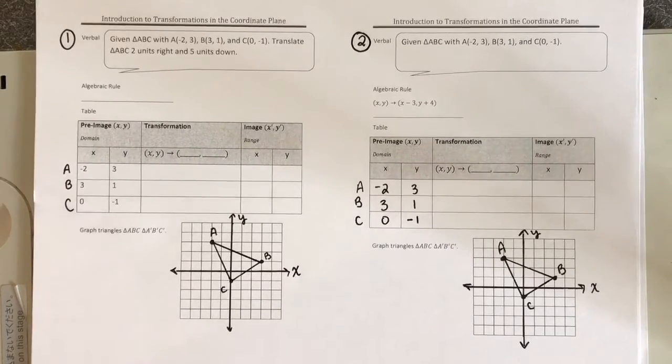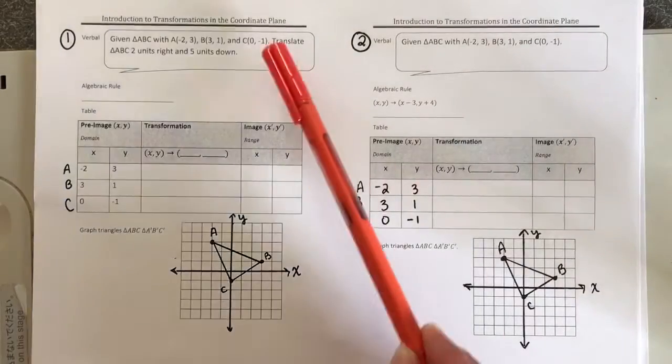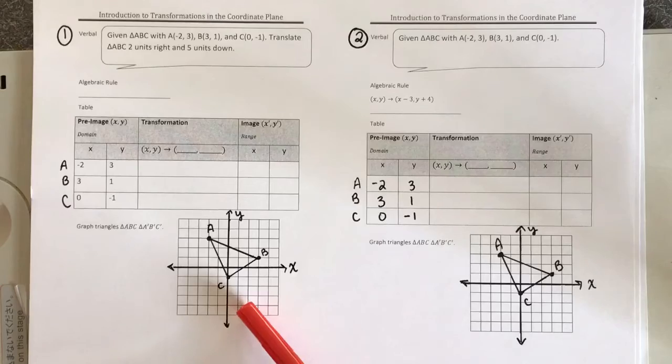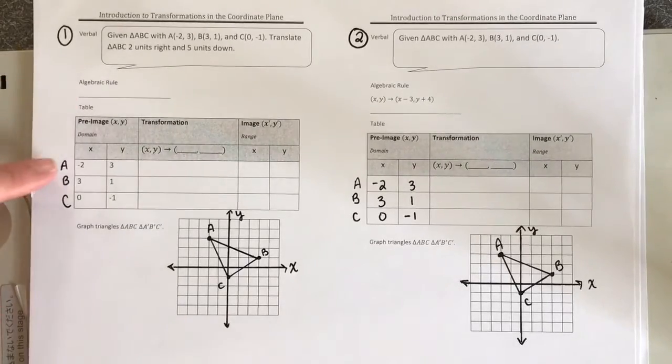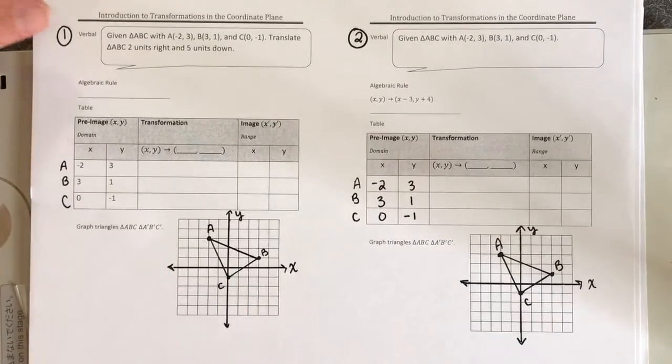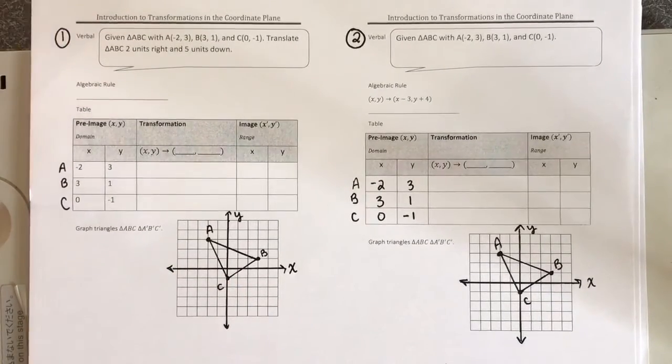The purpose of this investigation is to learn the 4 ways to represent your transformations. You have a verbal description, you have an algebraic rule, you have a table of values, and then you have a graph. This is very similar to the ways we represent a function. In a function, you've got a function rule, you have a table of values, and then you also have the graph.